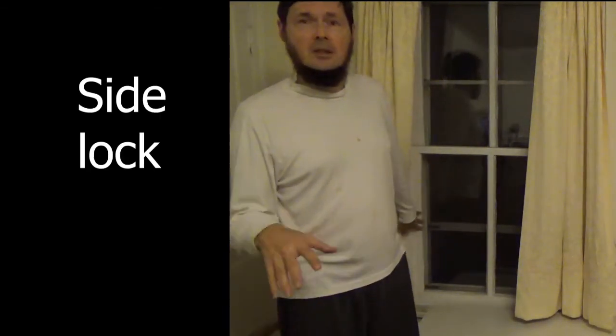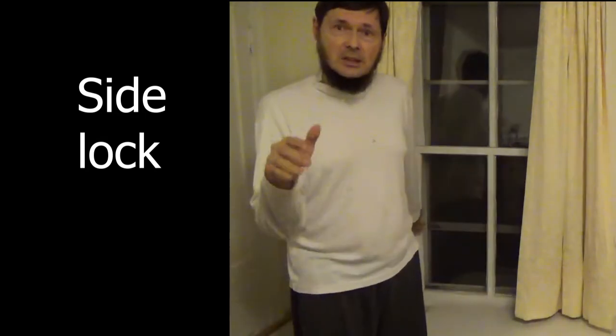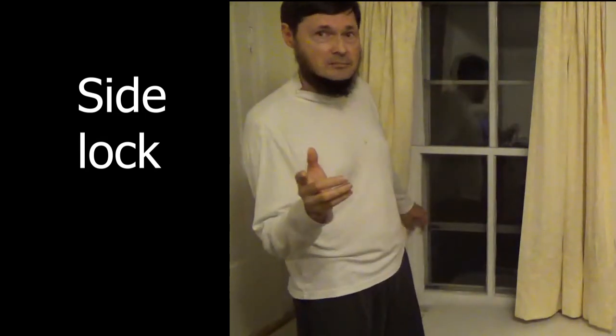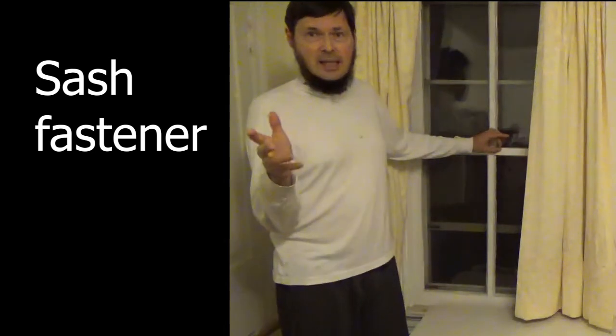The earliest type of sash lock is located over here, usually, along one of the stiles. These are called side locks. In the middle period, a new type of sash lock became common in the United States, and it's located right here. This type of lock is called a sash fastener, and most of us are familiar with this because of the most common type of sash fastener, which was introduced in the 1890s but is still available today.